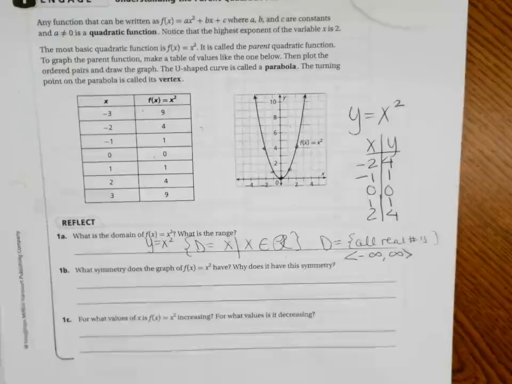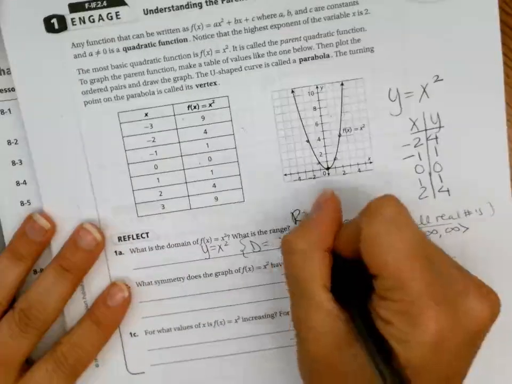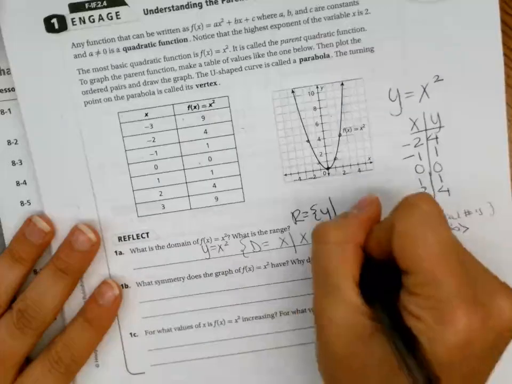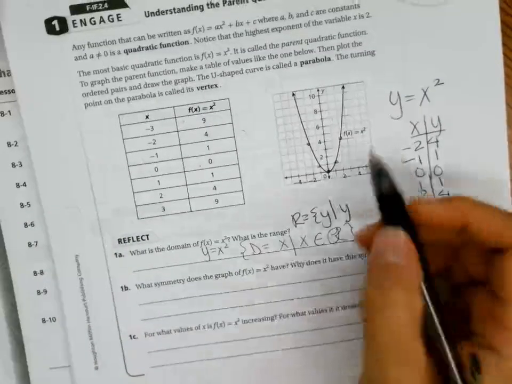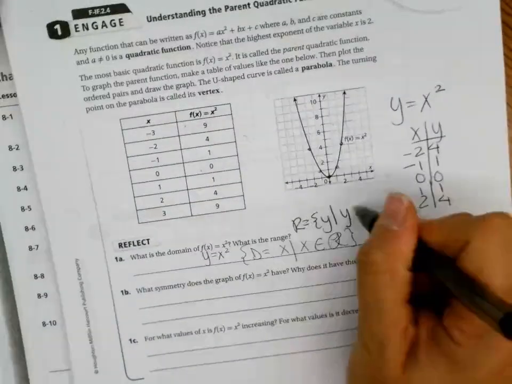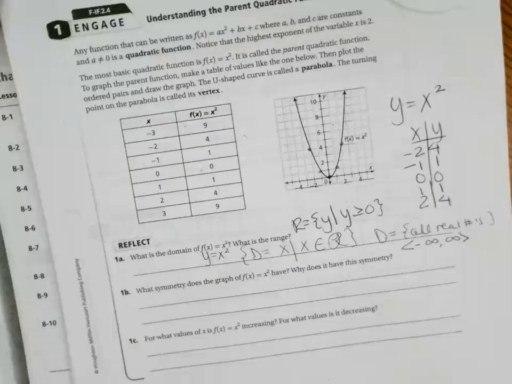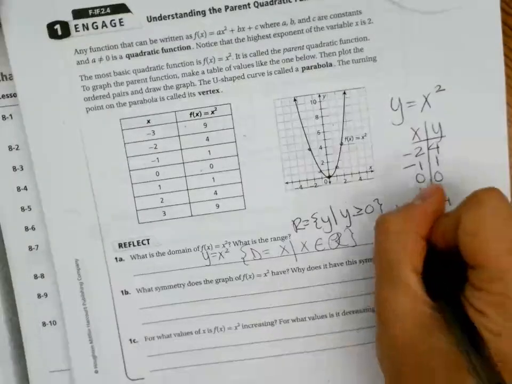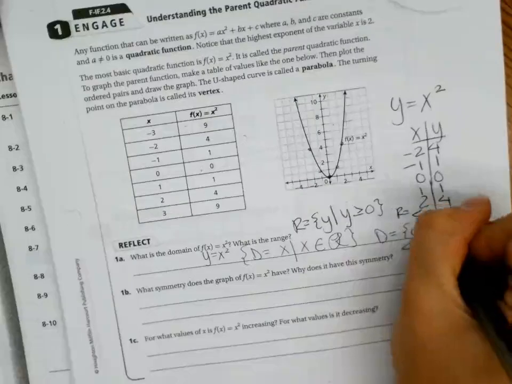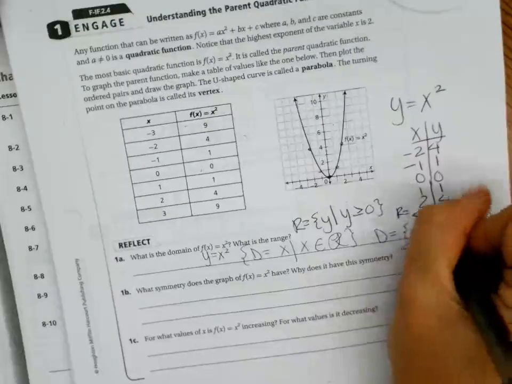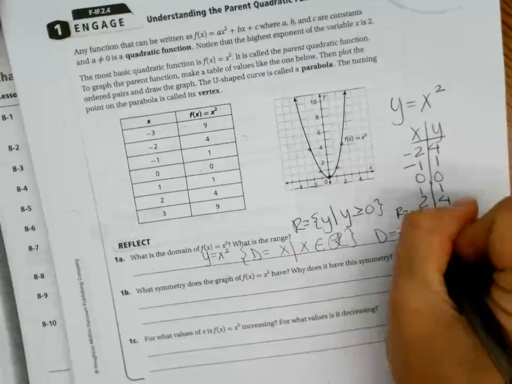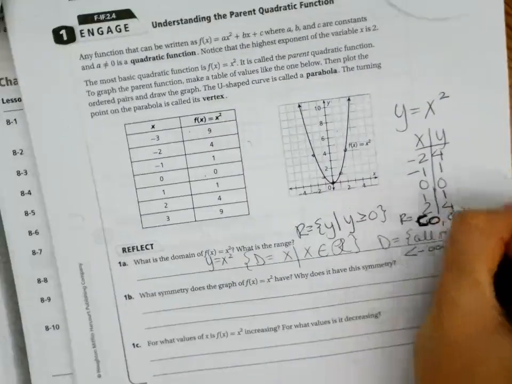Our range is our y values. Our range is y such that y is what? Greater than or equal to 0, right? It's only the positives. So you can write it like that. Okay. Another way to write the range is that it's going from 0 included to infinity.